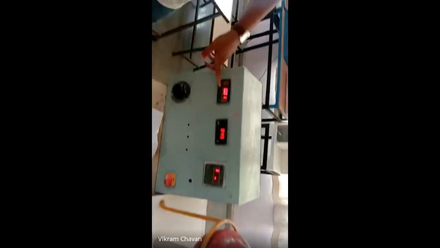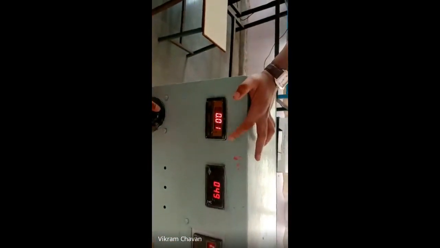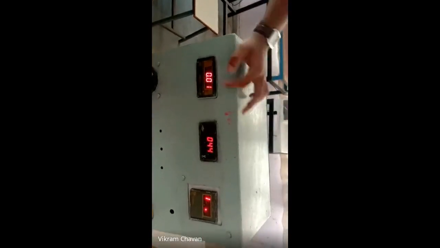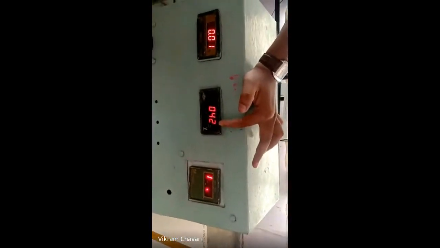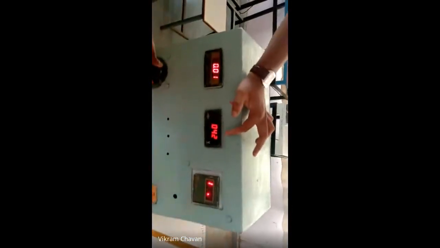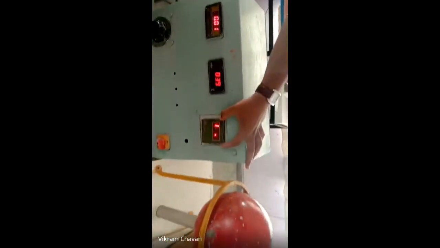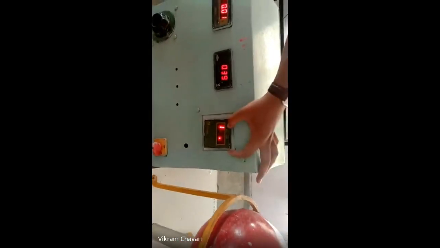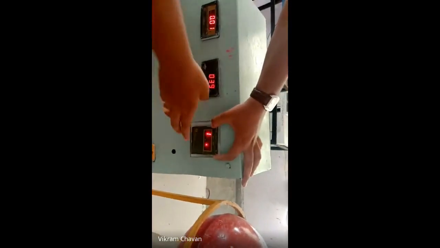Now here we can measure the current by using this ammeter. A digital ammeter is there, so we can measure the current supplied to the heater by using it, and we can measure the voltage supplied to the heater by using the voltmeter. And to measure the thermocouple temperature, this temperature indicator is used. The temperature measured by the thermocouple will be indicated over here.